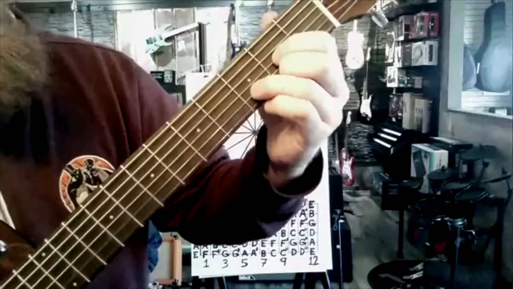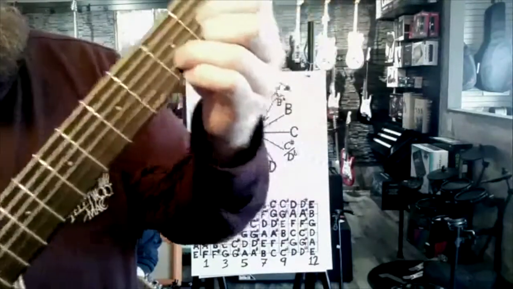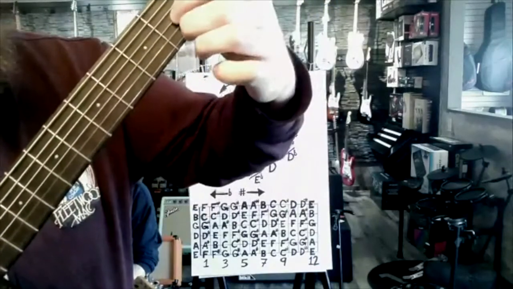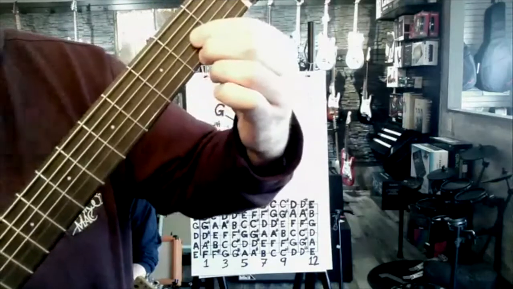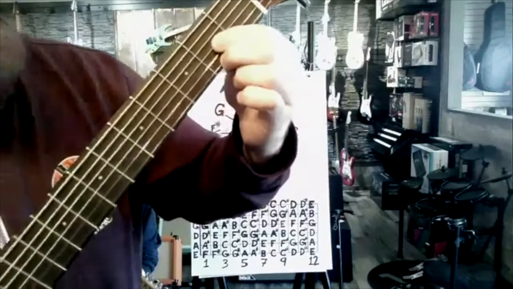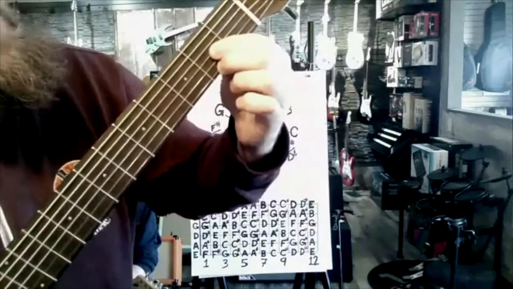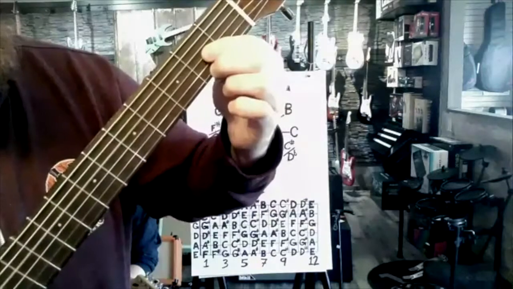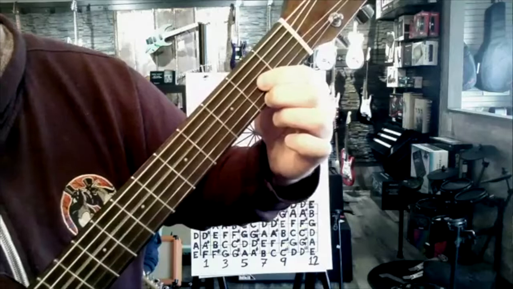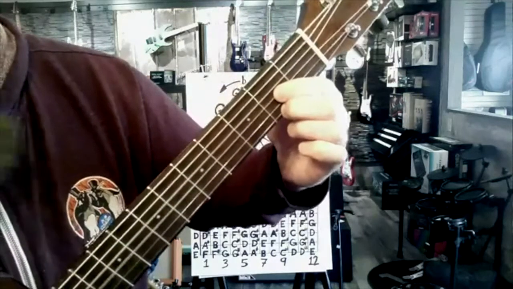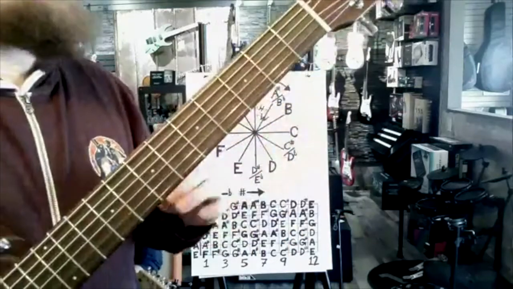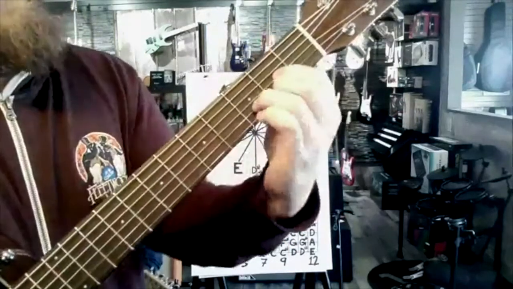If you want to try and eliminate this D, you can take your 1st finger, take your 2nd finger, and then lay your 1st finger a little bit flat so that it touches the B string, just to mute it. So that you're playing D, A, and F sharp.